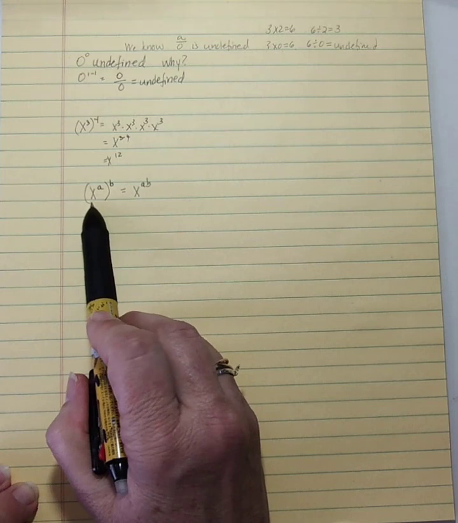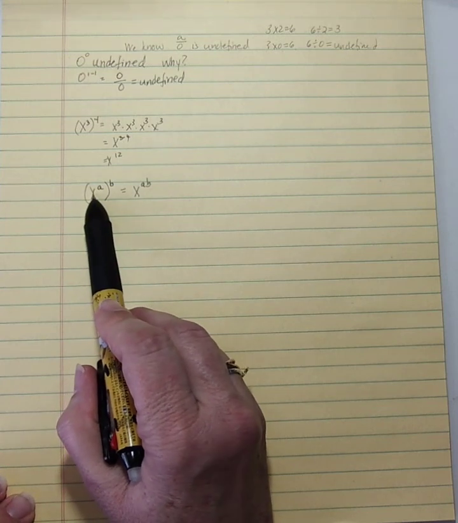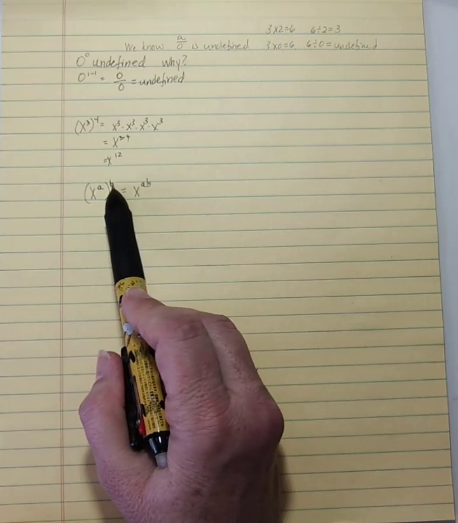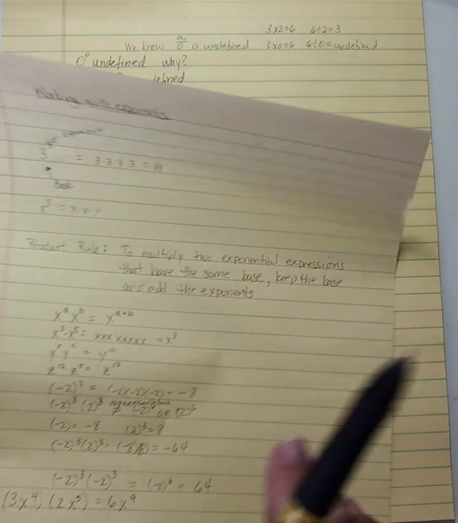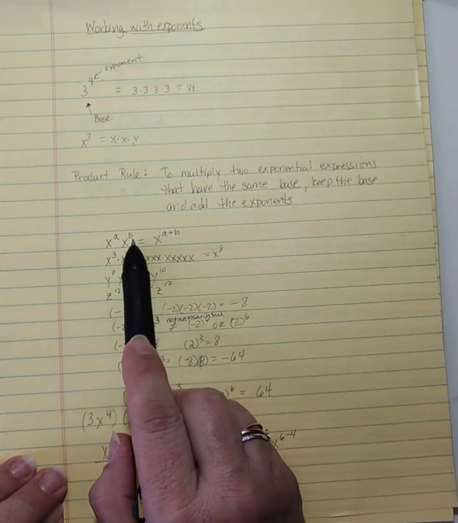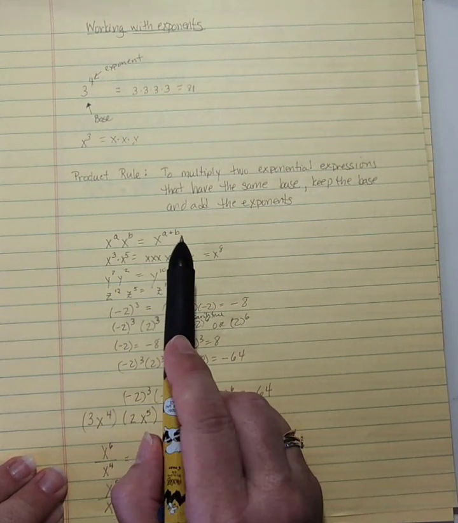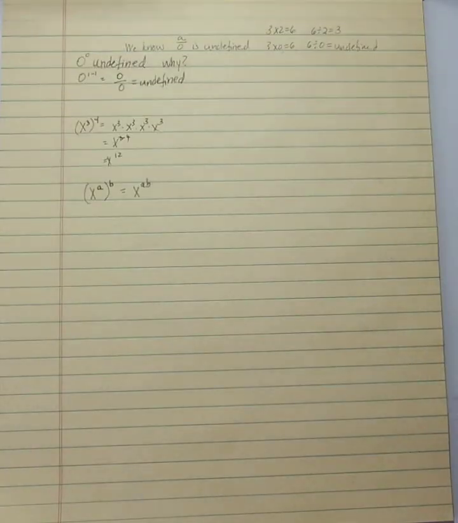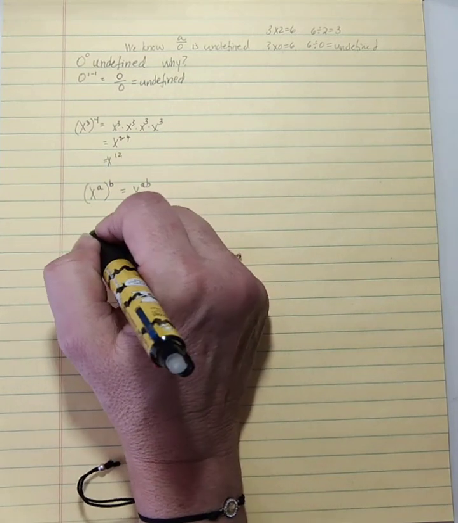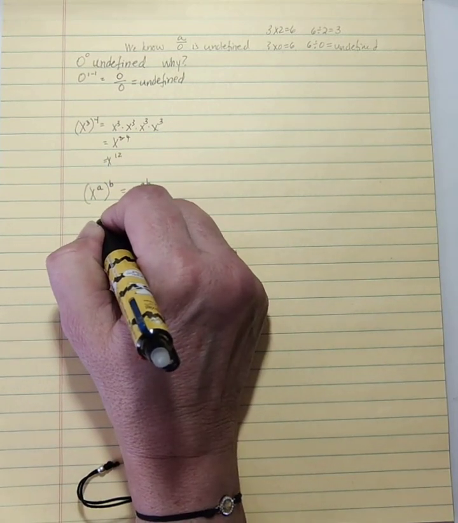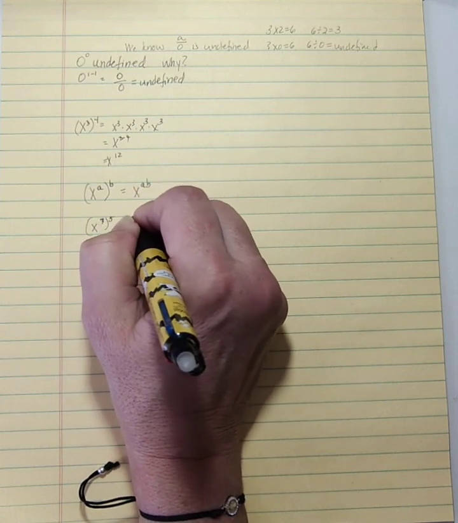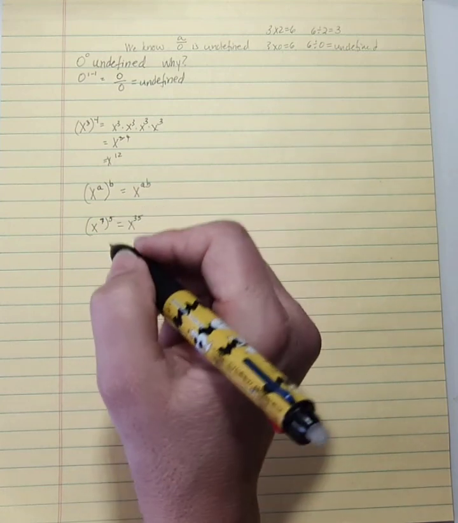So when we have a base raised to a power, that being raised to a power, we multiply the exponents. If we have a base raised to a power times that same base raised to a power, we add the exponents. So if you had x to the, let's say 7th, to the 5th power, that would be x to the 35th power.